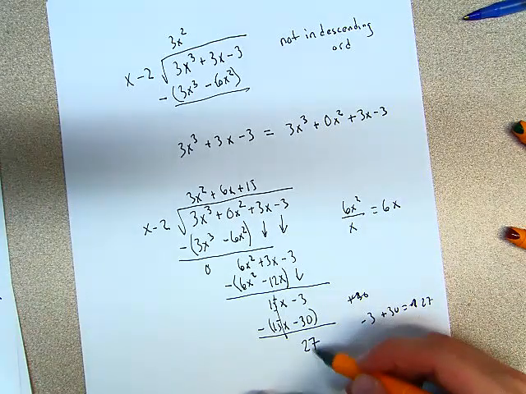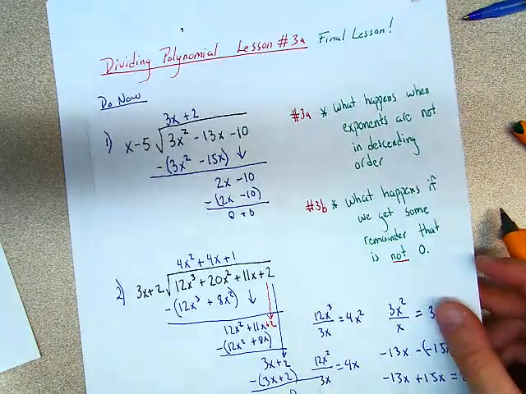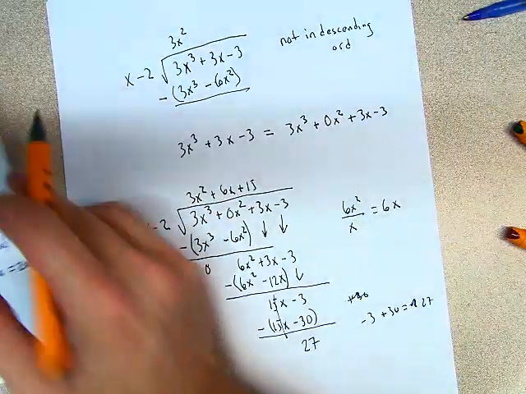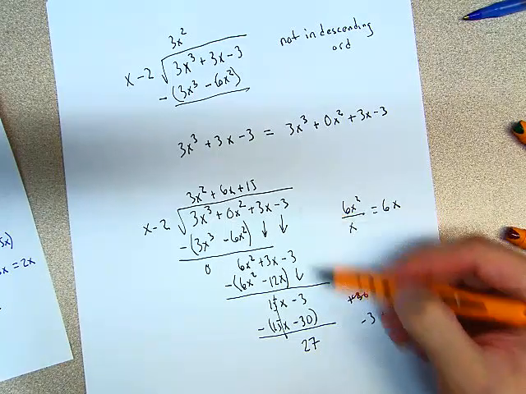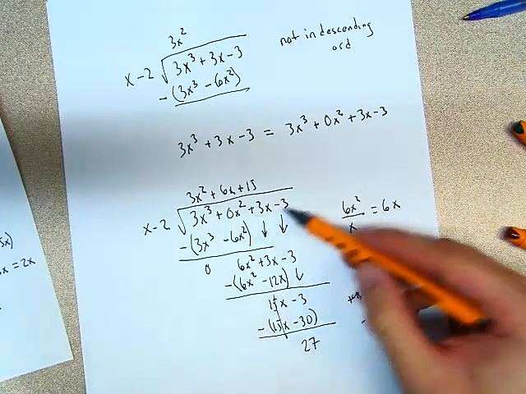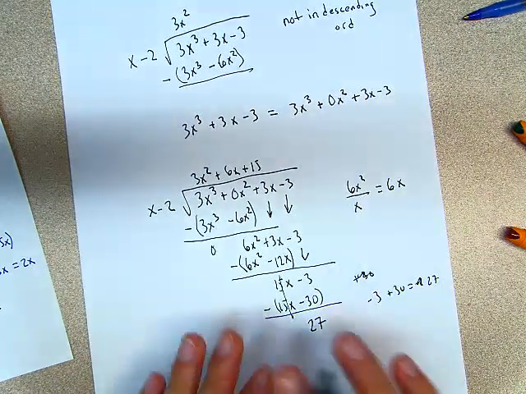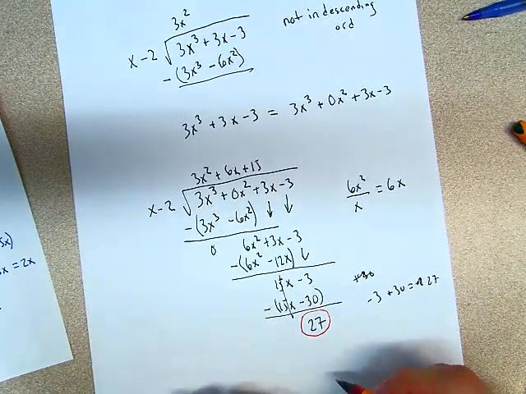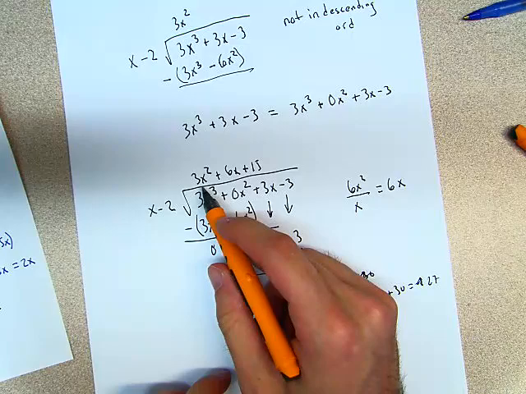But wait, we don't have 0, right? When you finish these questions, your natural instinct was, oh, we finished the question because we have 0. When do you know you're finished? When you have nothing to bring down. And here we have nothing else to bring down. So here we have 27. So what does that mean? All it means is that this is the remainder.